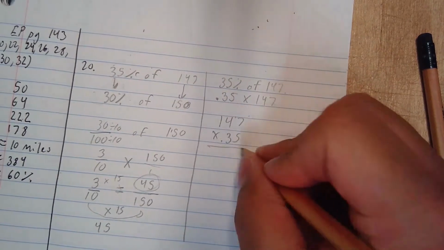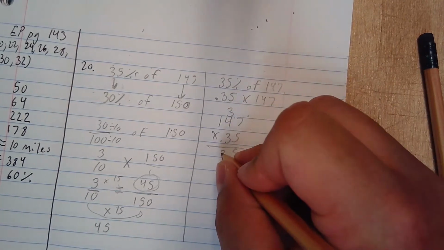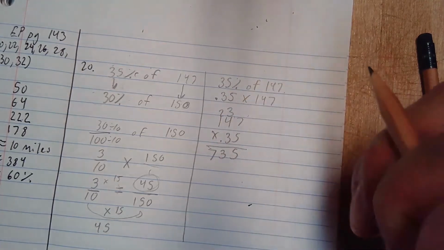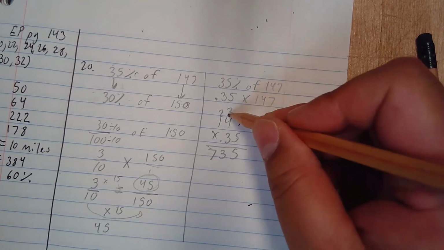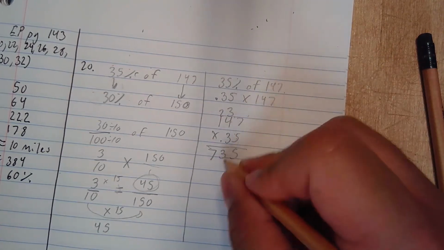Bear with me. 5 times 7, 35. 5 times 4 is 20 plus 3 is 23. 5 times 1 is 5 plus 2 is 7. If I did the math wrong, please let me know, but I think I'm all right. Let me verify. 5 times 7, 35. Carry the 3. 5 times 4 is 20 plus 3 is 23. Carry the 2. So far, so good.